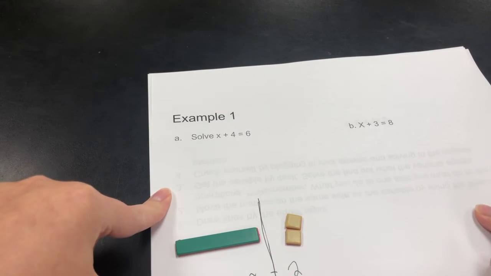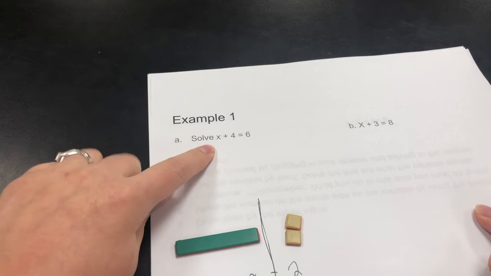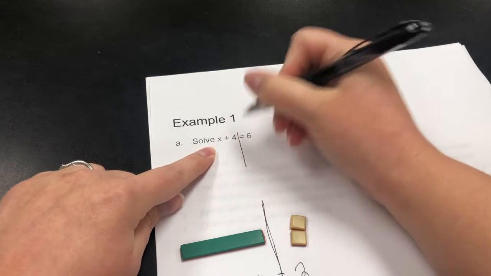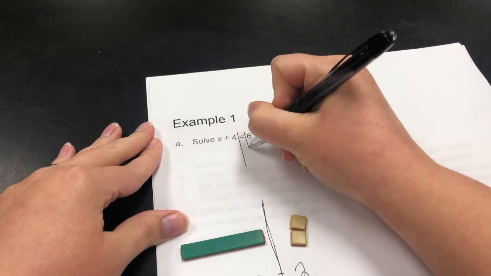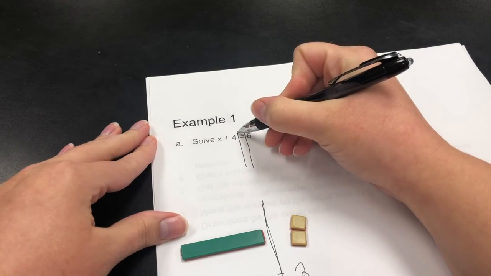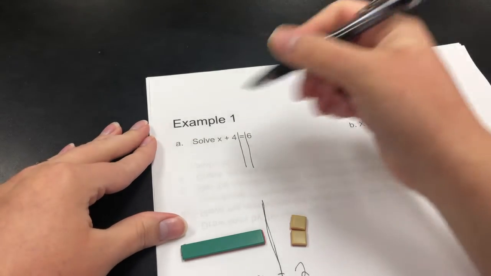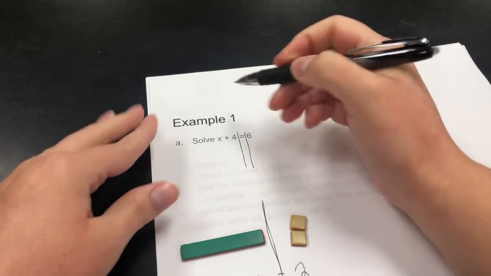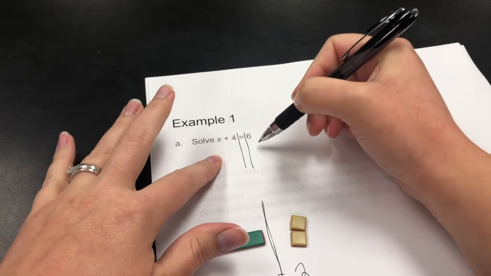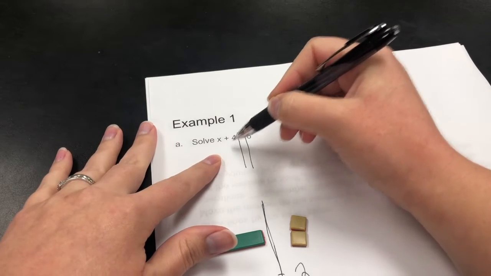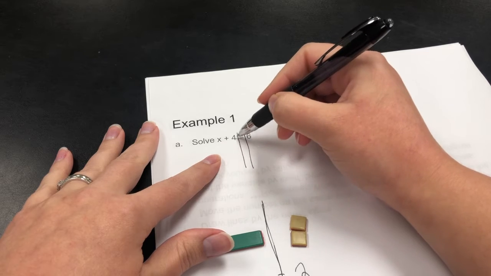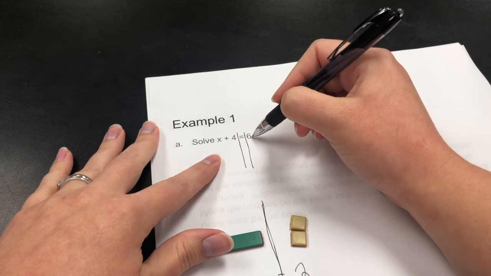Now I'm going to show you how you can do it up here as well, without the manipulatives. Just like the note said, I always tell my students, especially when we're starting out, draw those lines around the equal sign so that you know, okay, this is one side, this is the other side. What I do to one side, I have to do to the other. So this side has the variable, x plus 4 equals 6.